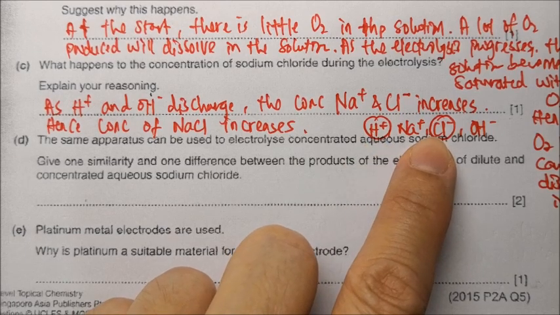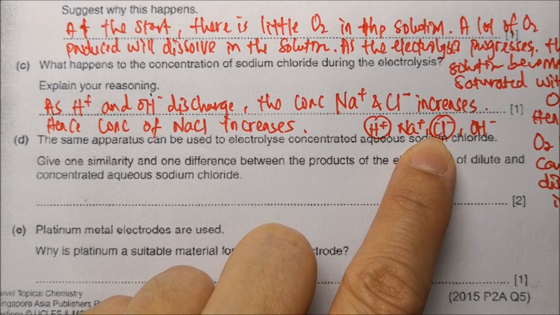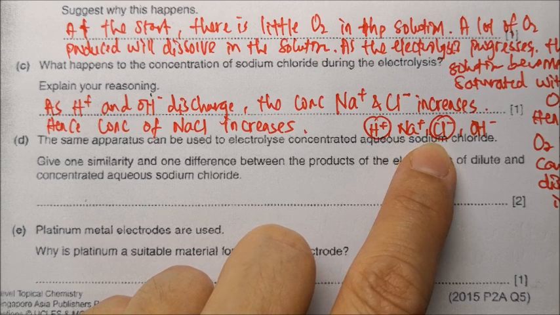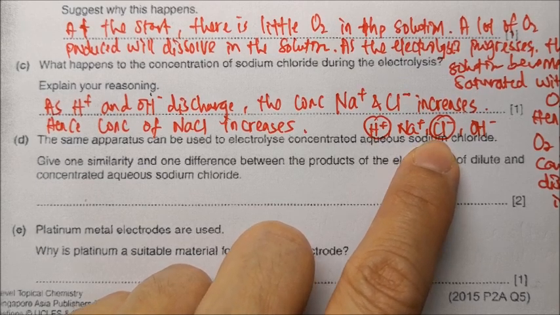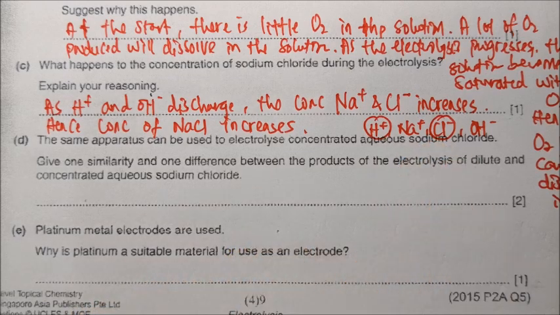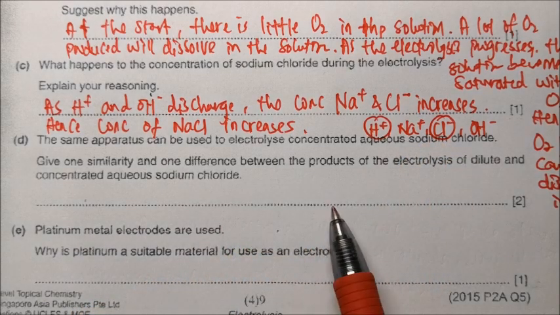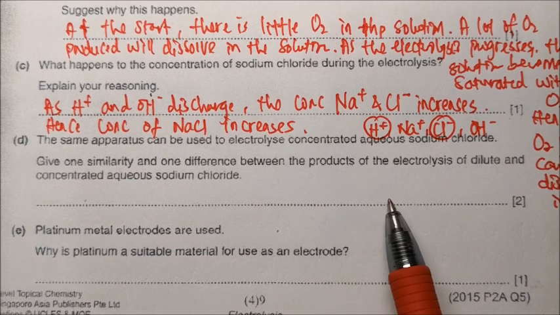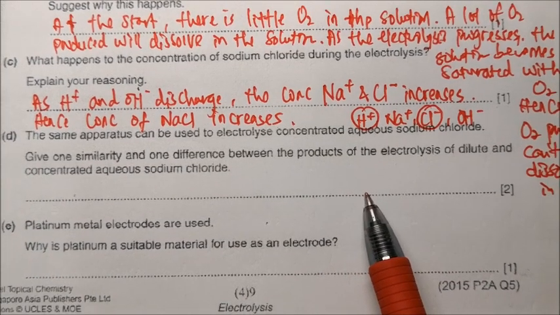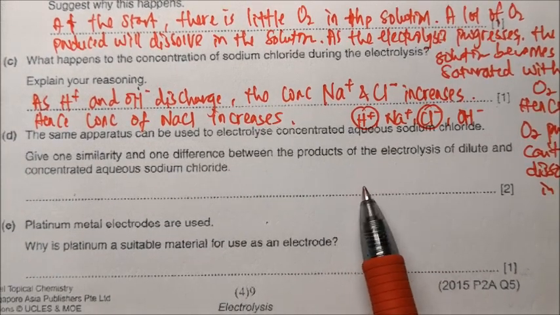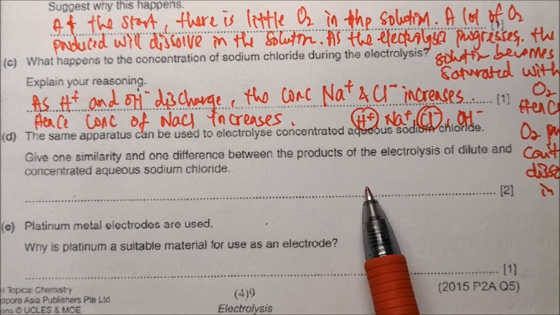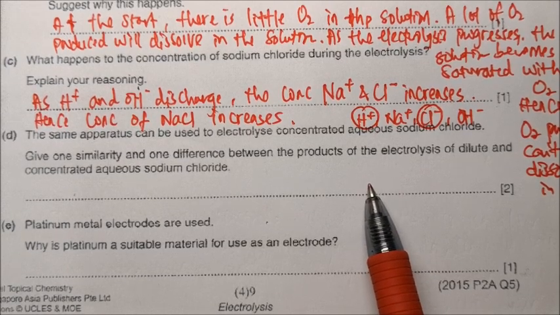For aqueous sodium chloride, oxygen is collected at the anode, while for concentrated aqueous sodium chloride, chlorine gas is collected at the anode. And again, for the real O-level paper, you have more space to write. This one is very similar to the answer provided in the answer scheme.